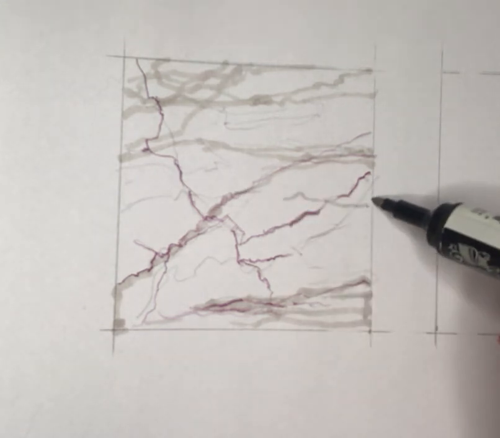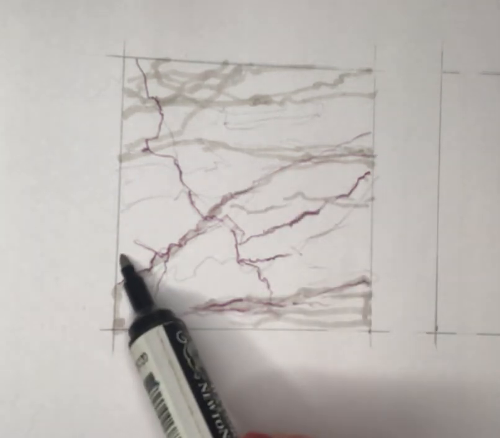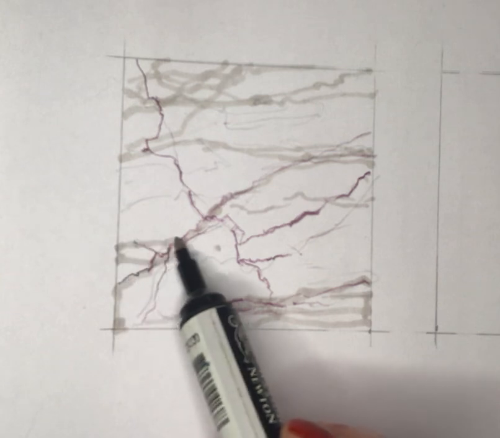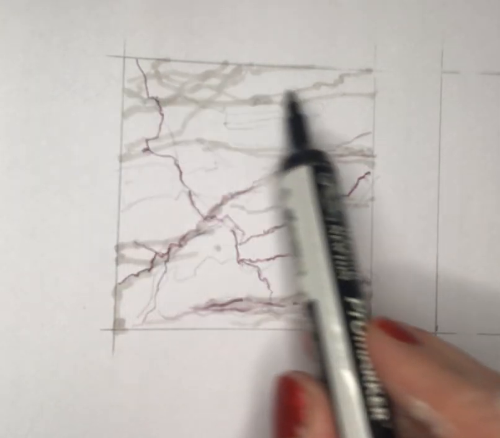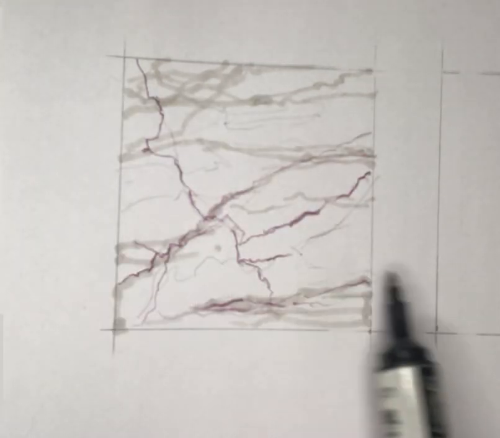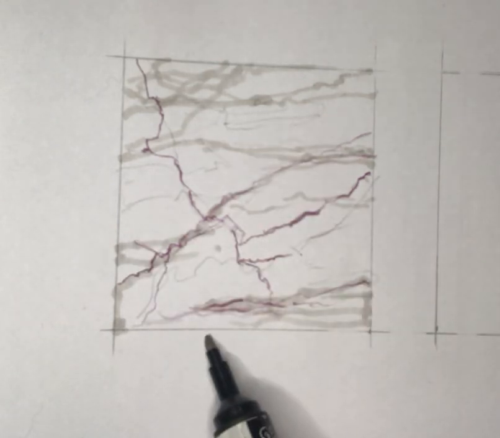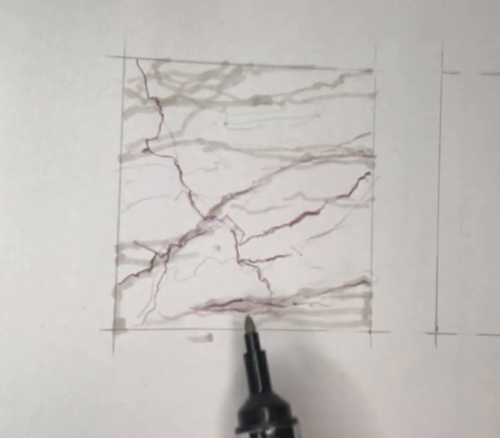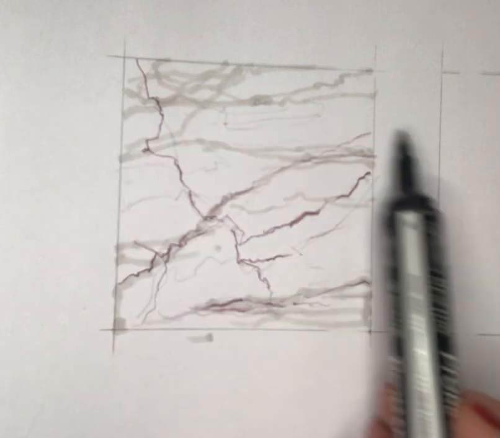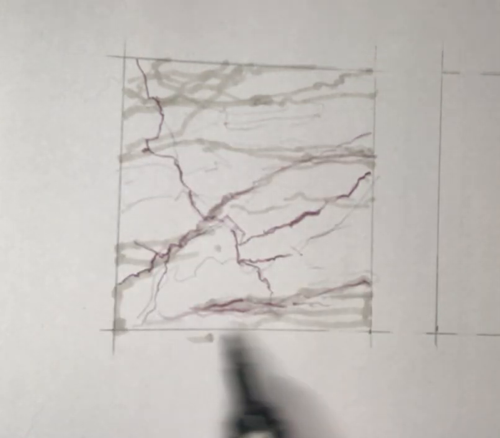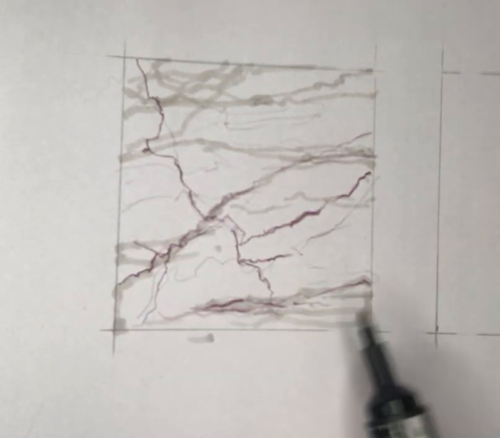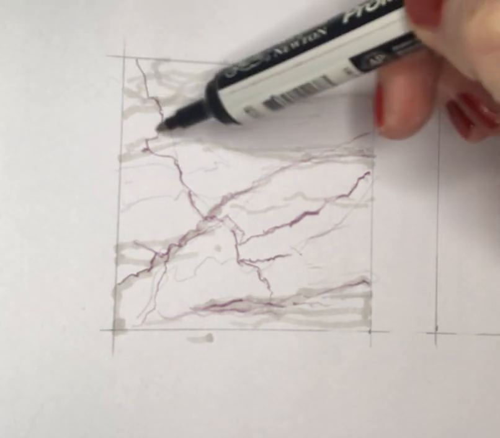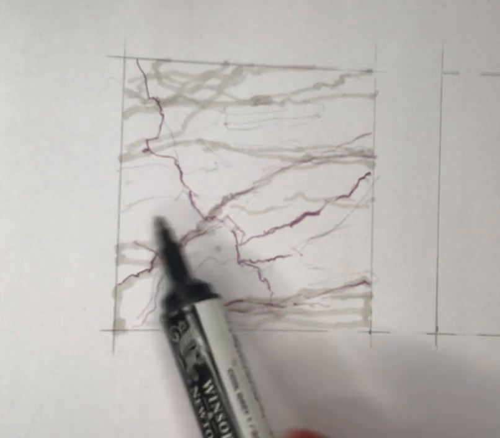There's a couple of kind of subtle little ones in the centre too. So you can see that these are more horizontal. In this particular piece of marble, it's not the case for all marble slabs, but in this particular piece of marble they're running in a horizontal way, some of those grey lines, the more subtle lines, and then the larger, heavier veins are running in diagonal formation.